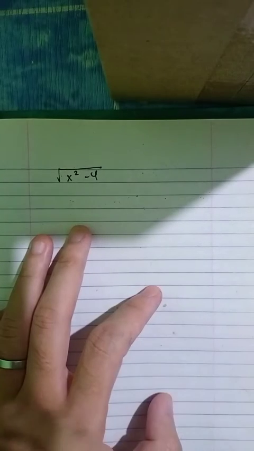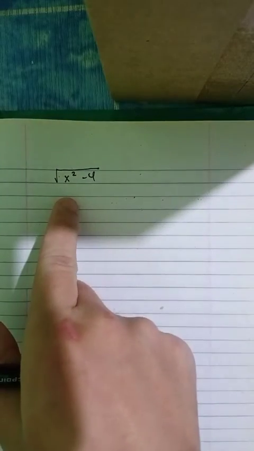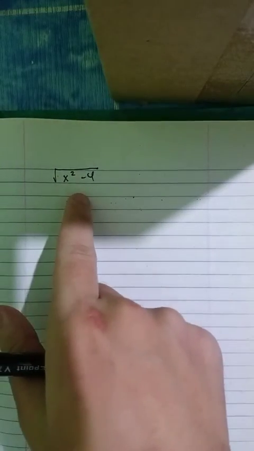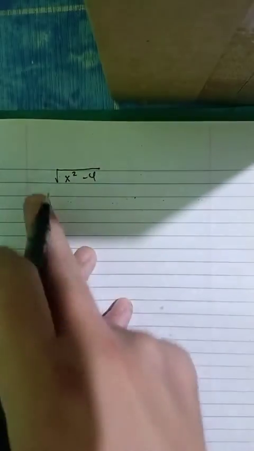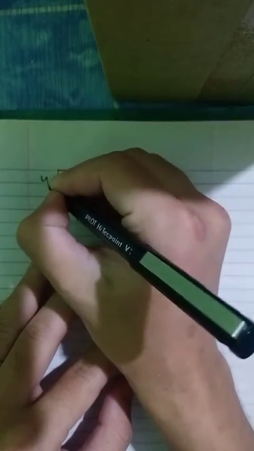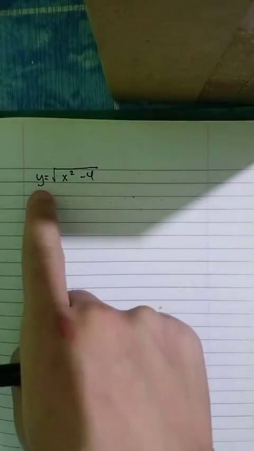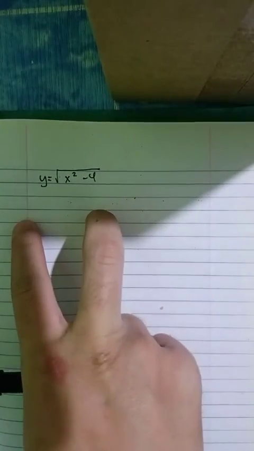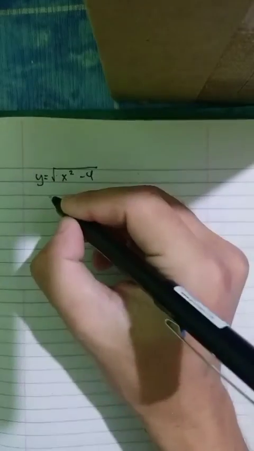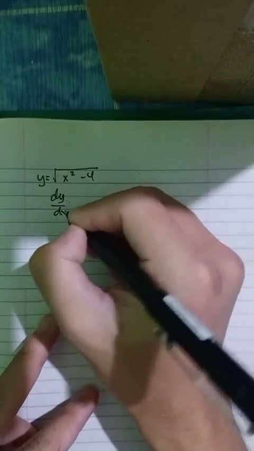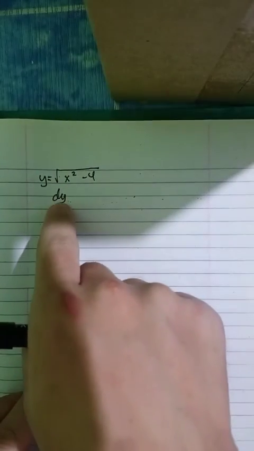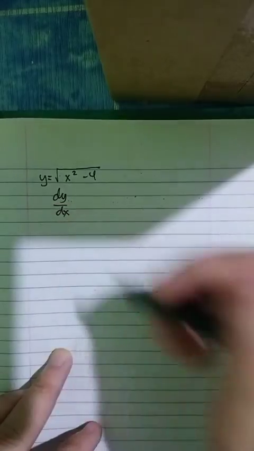So now we're going to talk about differential calculus. What we're going to do right now is get the first derivative of this expression. First things first, we're going to equate this expression to y. Now we can clearly see that we can differentiate this equation in terms of x. What I'm trying to say is dy over dx, which simply means the derivative of y with respect to x.